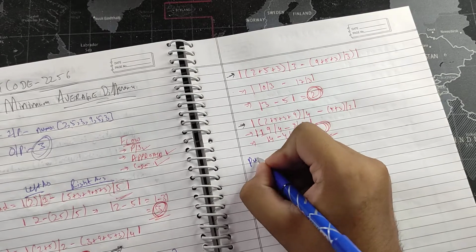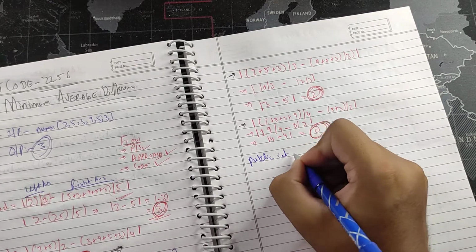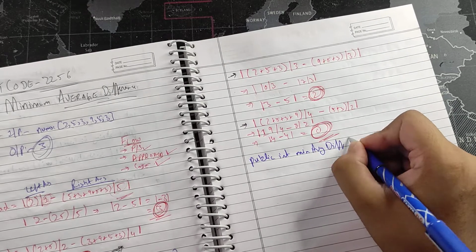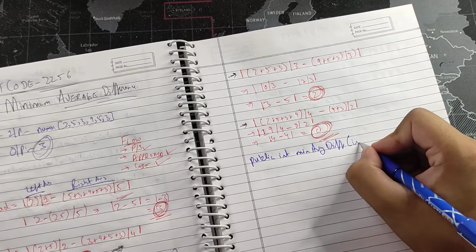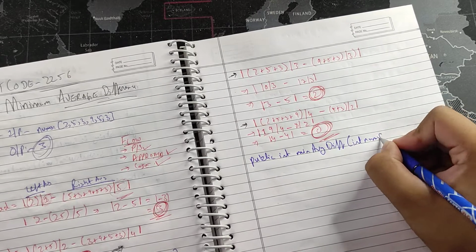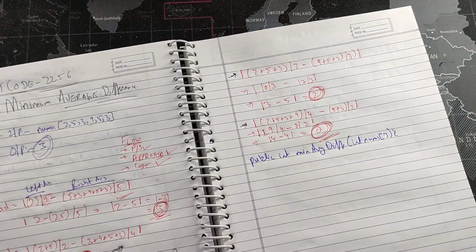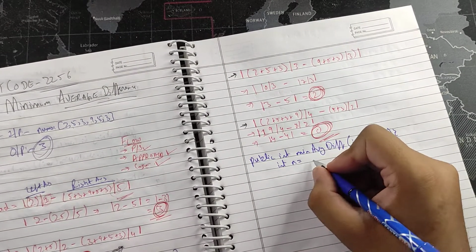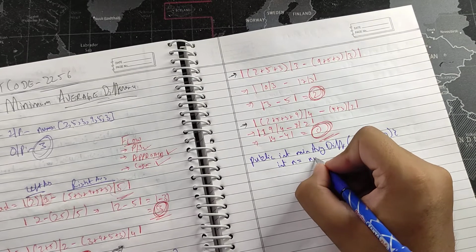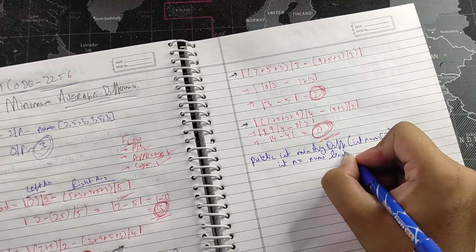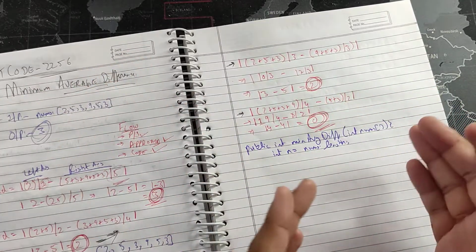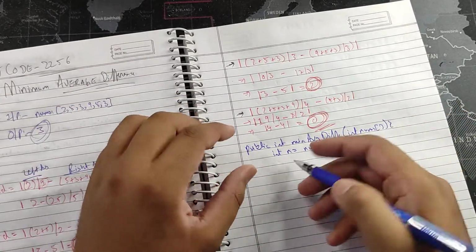So first of all, we are given a public int minimumAverageDifference. Okay, if you're not comfortable with this code, don't worry, the code is available in the description section. I know my writing is not as good, I'm sorry. So now what we have to do is int n equals nums.length. I'm getting this up front because we have to compute the prefix and suffix, and that will make it so easy for us.